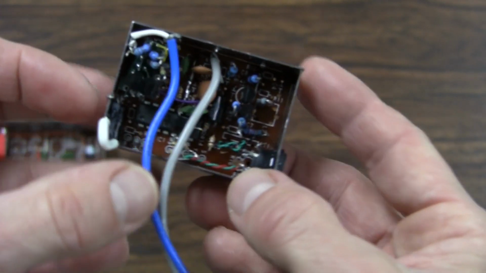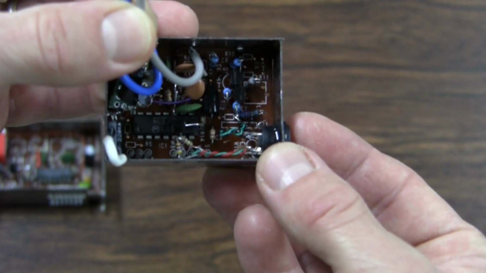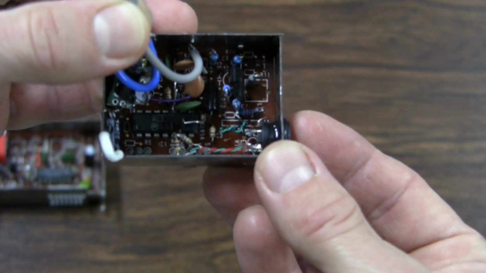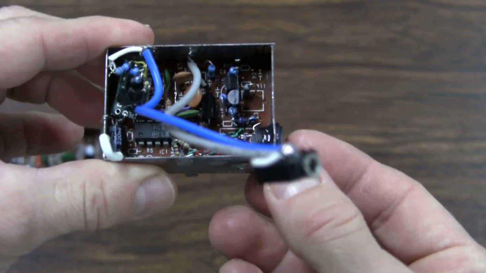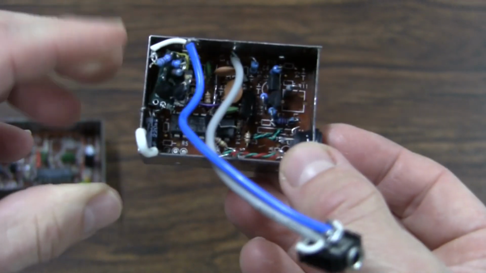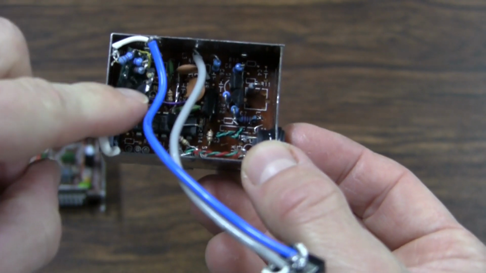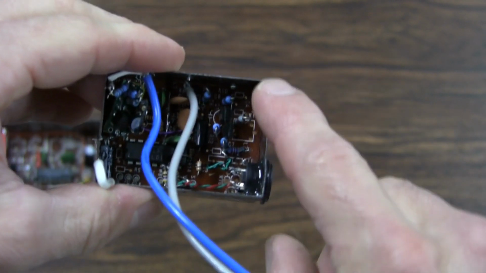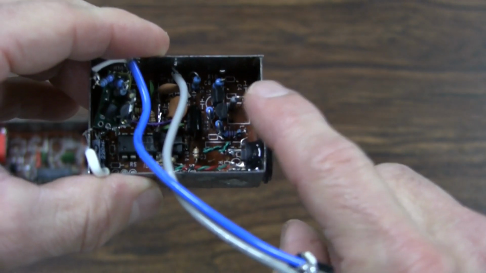And here's the newer modulator. This modulator also was based on the MC1372P, and as you can see, there's a lot more going on here, and that's because this has a completely separate dedicated circuit on the left for composite video and another dedicated circuit over here on the right for S-Video.